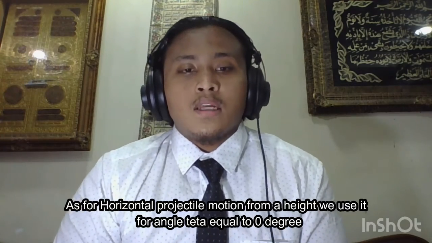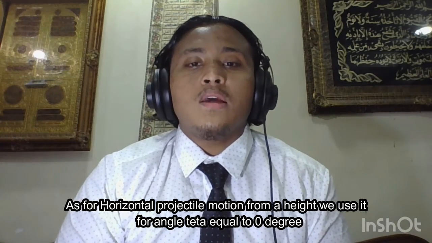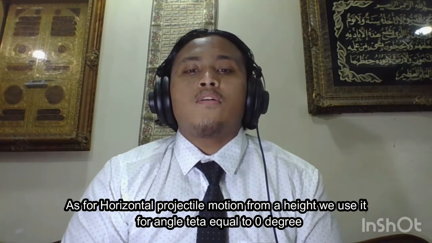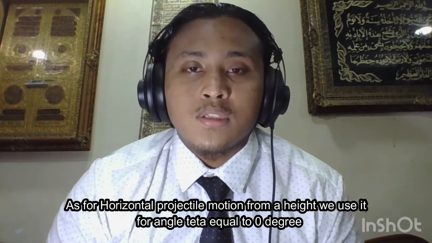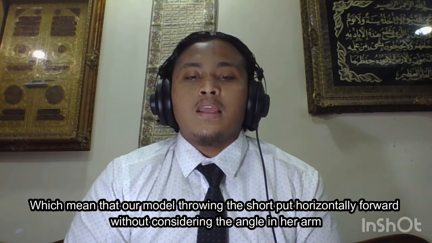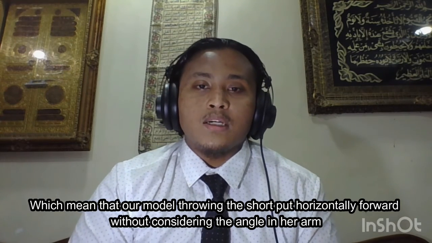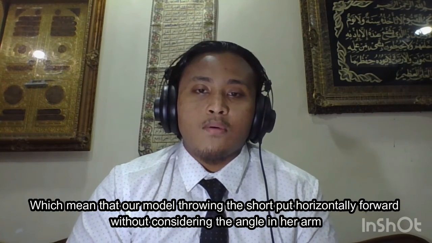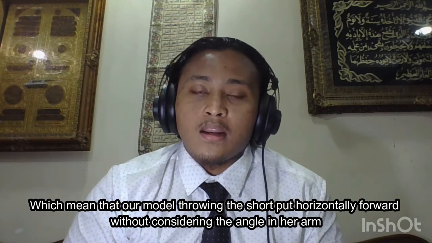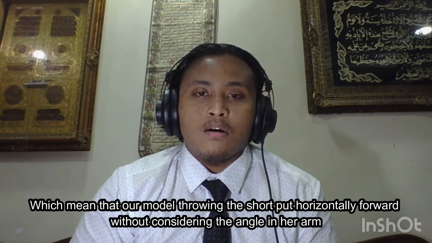As for horizontal projectile motion from a specific height, we apply it for angle theta equal to 0 only, which means that the athlete, or the model of our experiments, throws the shot put horizontally forward without considering any bend in the angle of his arm.